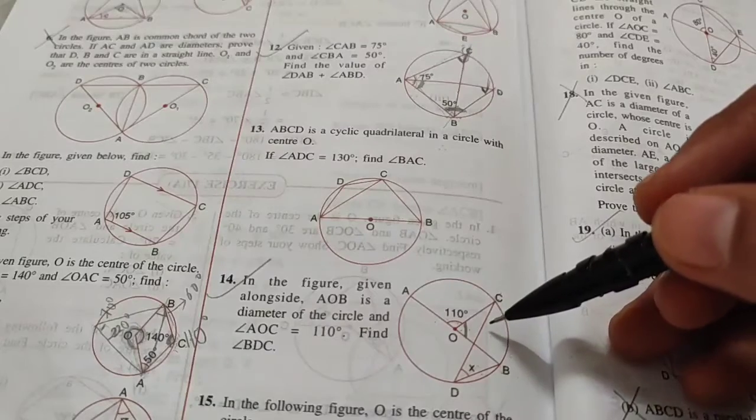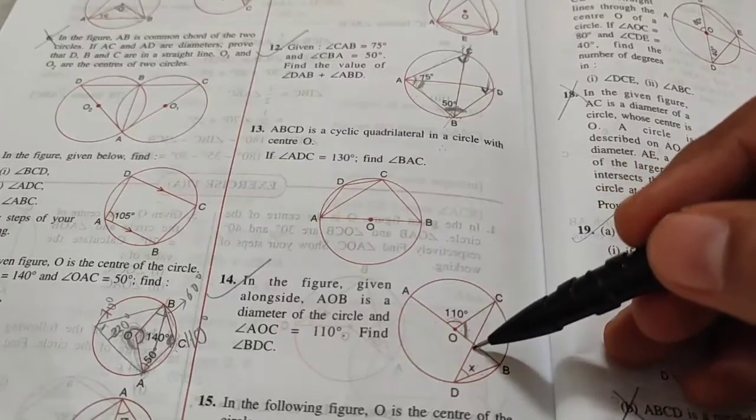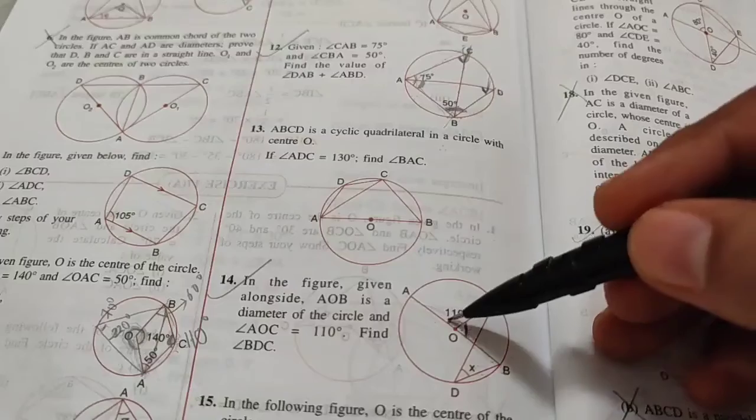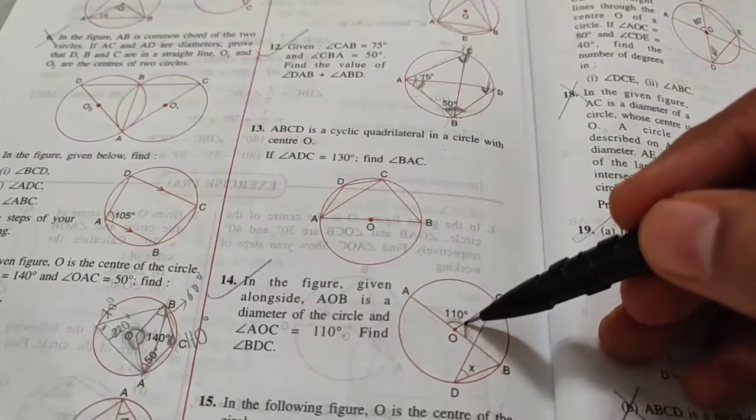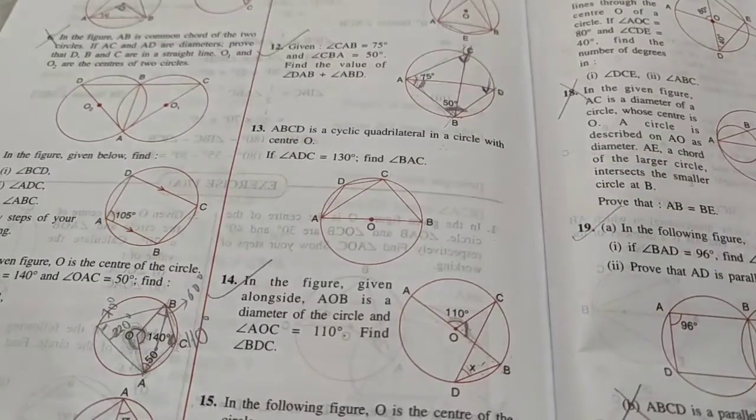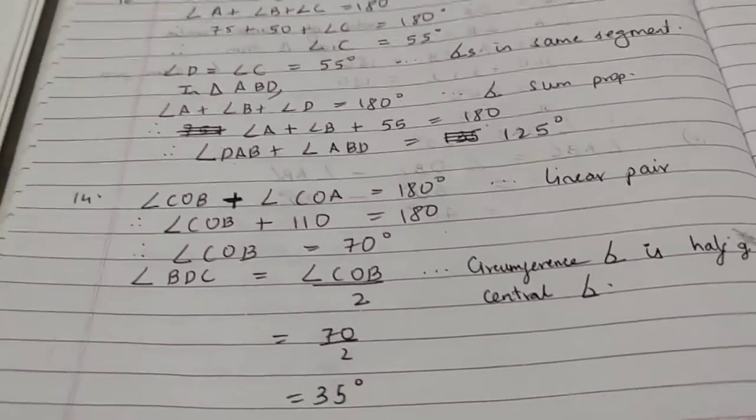Think. Linear pair. This is a straight line. Straight line means totally 180. If this is 110, this will be 70. If this is 70, this is 35. Done. Such an easy sum. These are the steps.